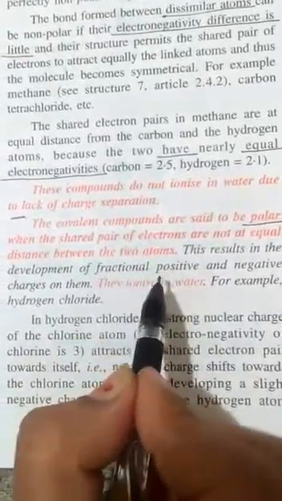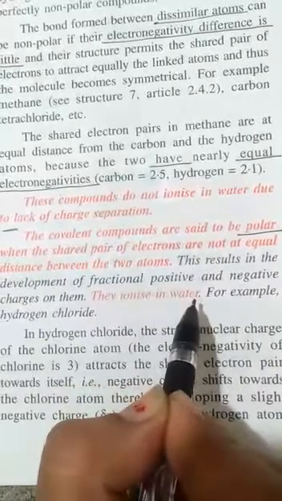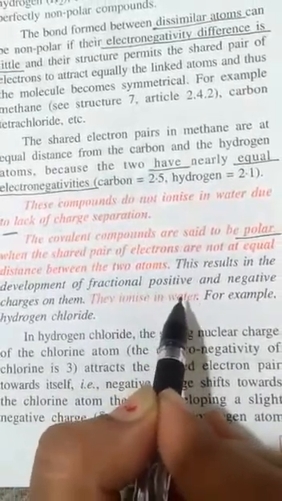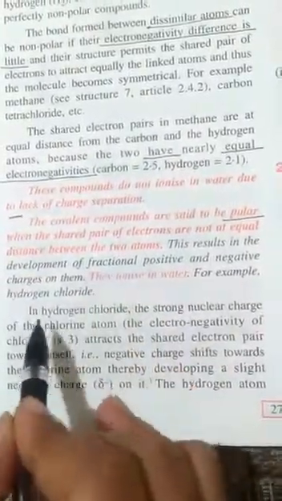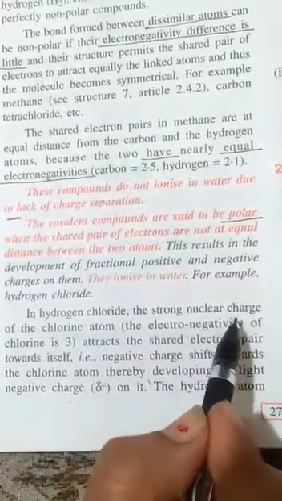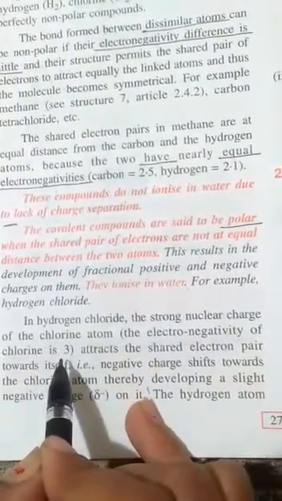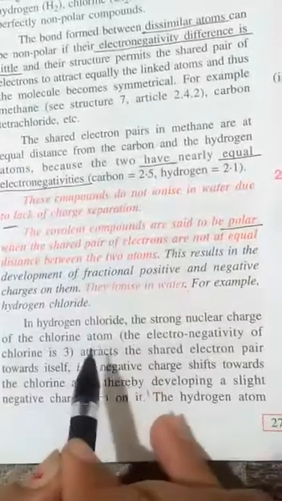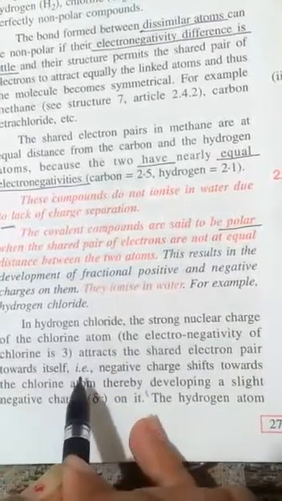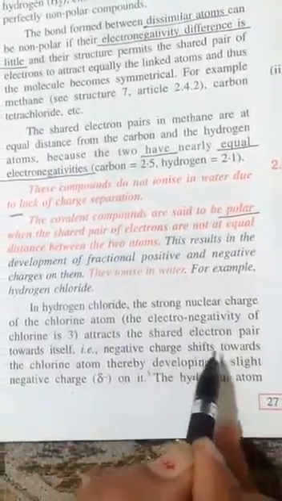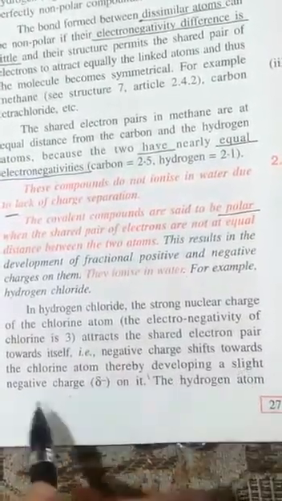A very important point is that these polar covalent compounds ionize in water and form ions. Which type of ions? A cation and an anion, a positive charge and a negative charge. In hydrogen chloride, the strong nuclear charge of the chlorine atom, whose electronegativity is 3, makes chlorine a highly electronegative element that attracts the shared electron pair towards itself. That is, negative charge shifts towards the chlorine atom, thereby developing a slight negative charge.